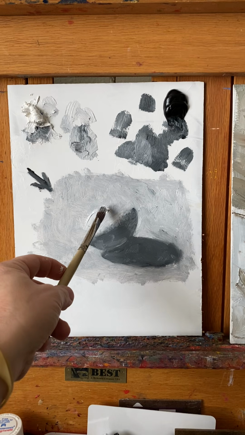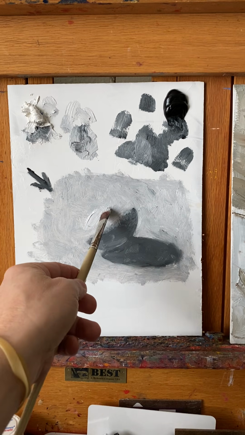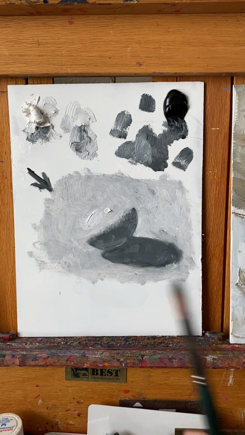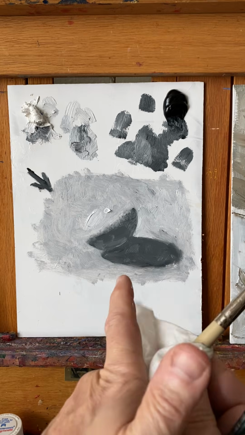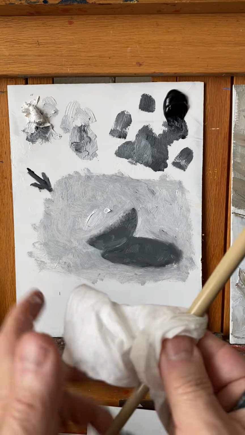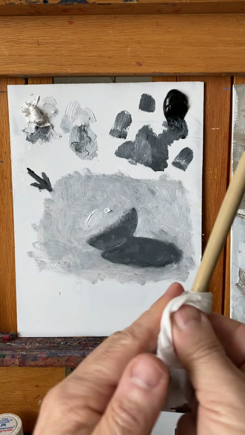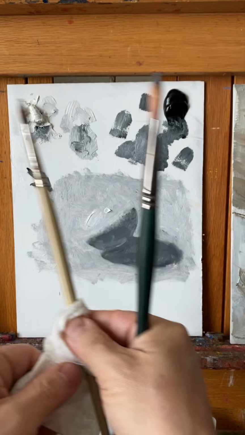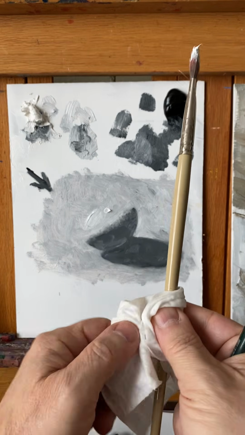So I've got a strong highlight there. There we go. And I've gotten some white paint on my fingers. Oh, I was using my other palette. Again, cheating, sorry.